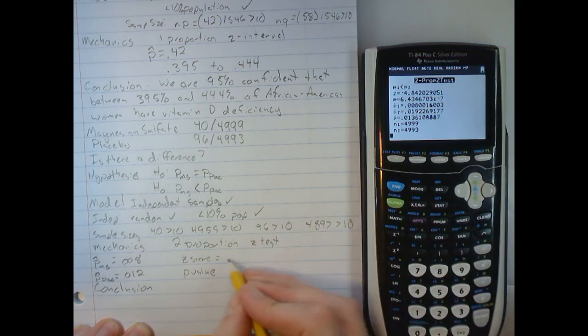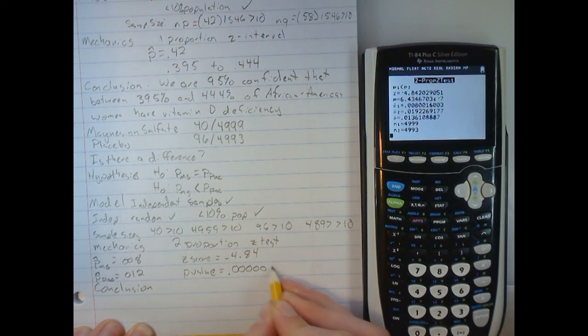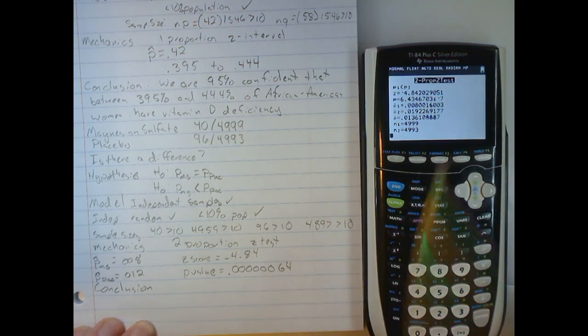All right, our z-score is negative 4.84. That's a small z-score. Our p-value is 6.4 times 10 to the negative 7th. So our p-value is 0.00000064, which is very small.